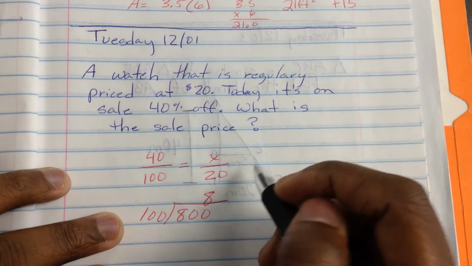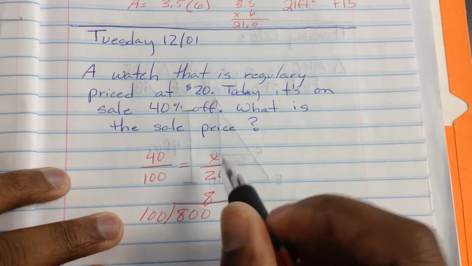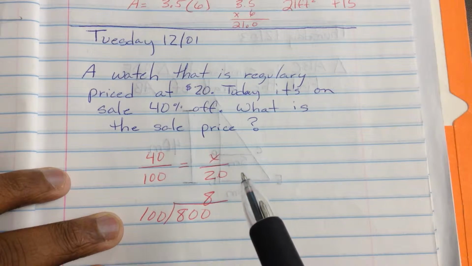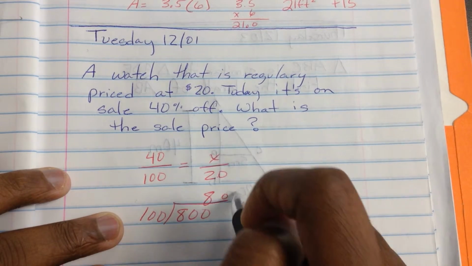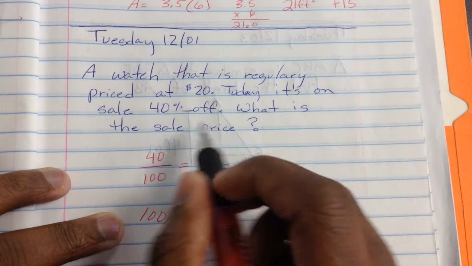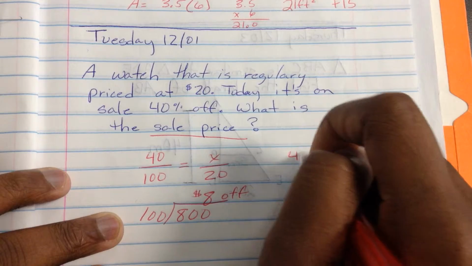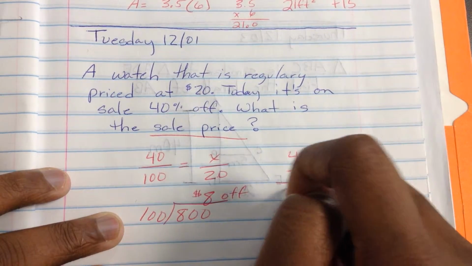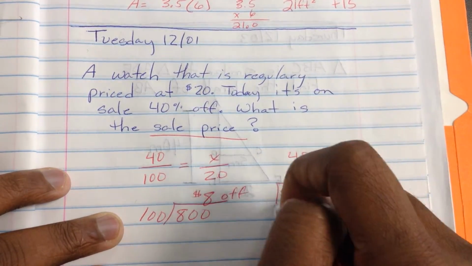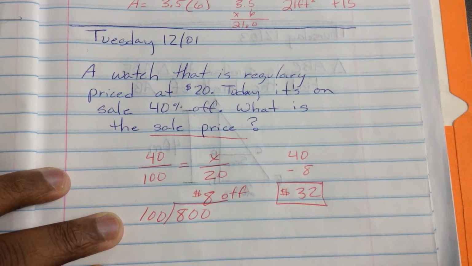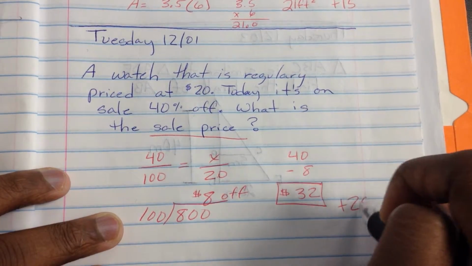That 8 represents how much was off. So $8 is what was off. We were asked to find the sales price. So the sales price is 40 minus 8, which leaves me with $32. If you got it right, plus 25.